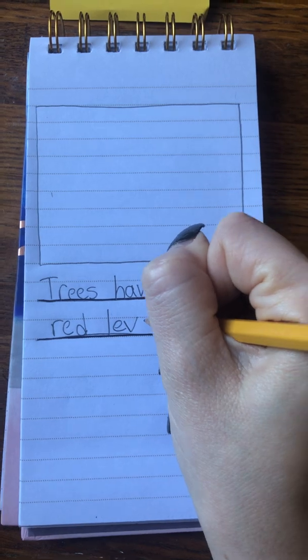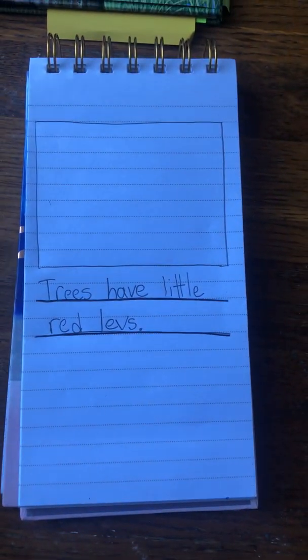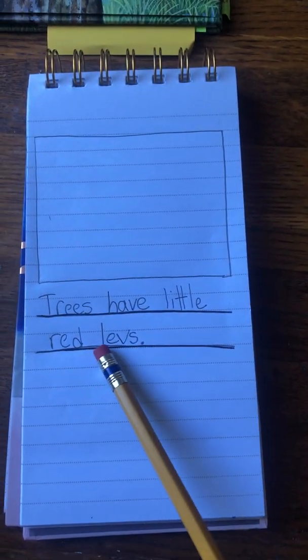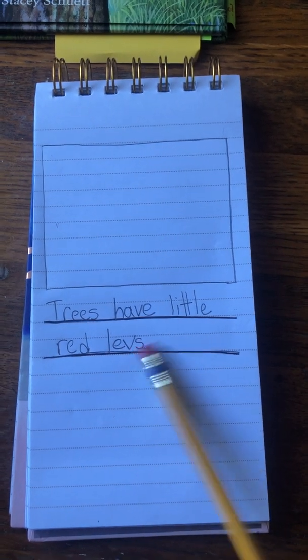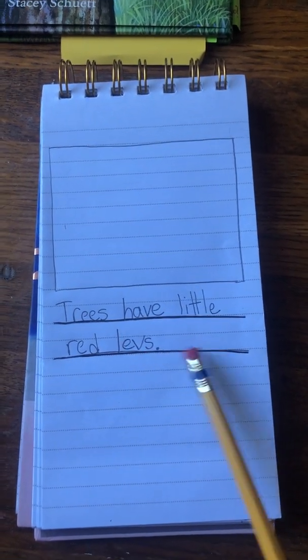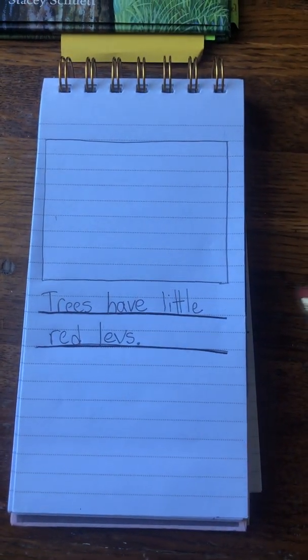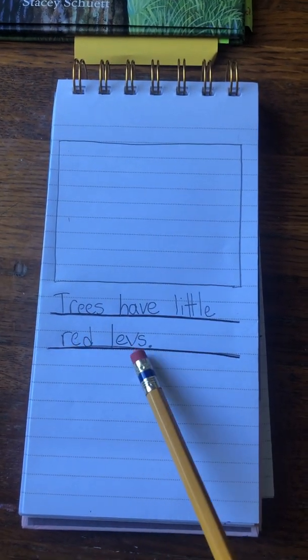Yes, I hear a S sound. Great. Let's put a period to show our sentence is over. And let's check that we wrote leaves. Leaves. What word? Yes, leaves. Great. Let's go back one more time and make sure our sentence makes sense. Trees have little red leaves.